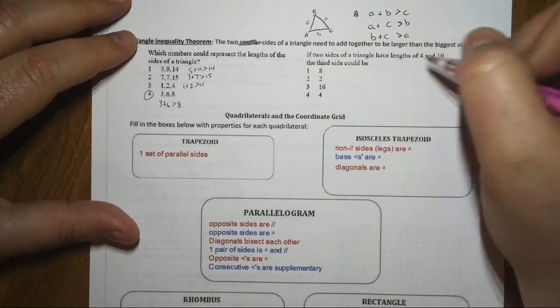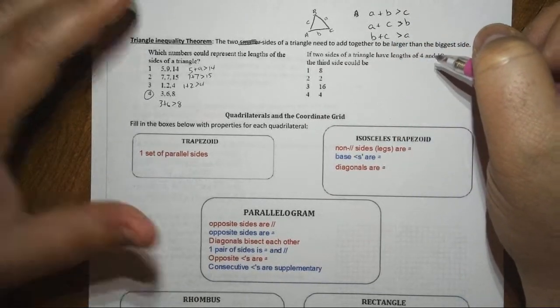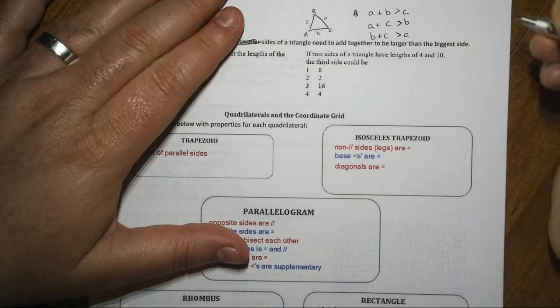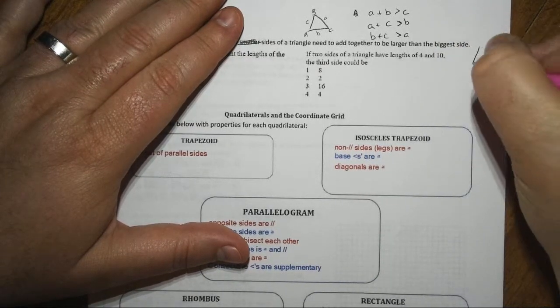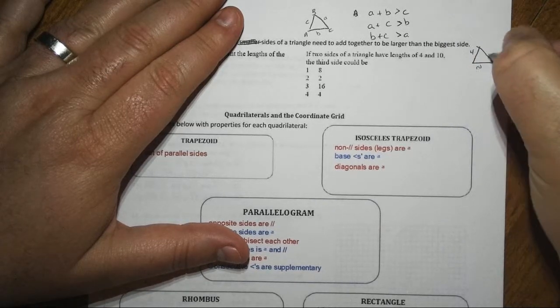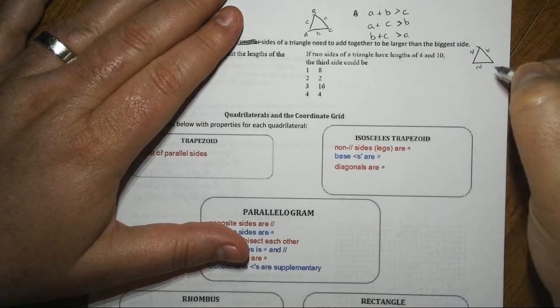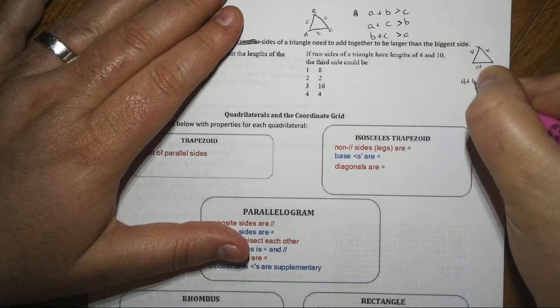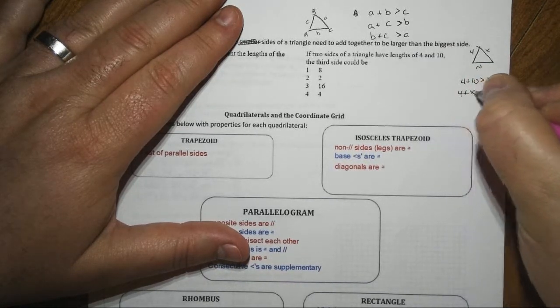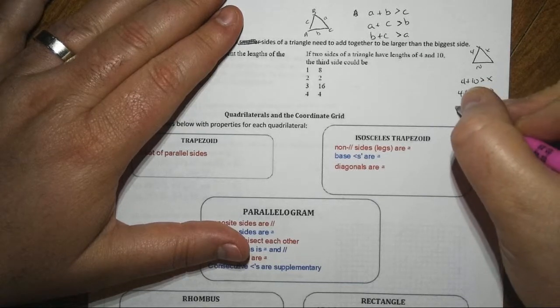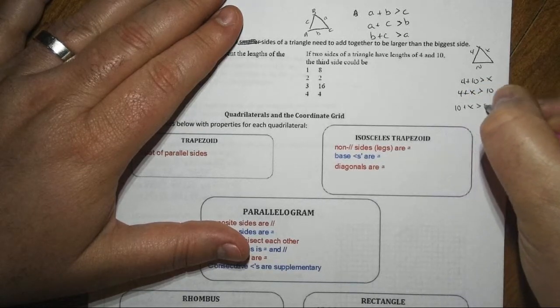All right. Two sides of a triangle have lengths of 4 and 10. The third side should be... Now, if we just call the third side x, so let's say they have 4, 10, and x, right? 4, 10, x. Not drawn to scale, obviously. That means if we do 4 plus 10, it has to be bigger than x. 4 plus x has to be bigger than 10, right? And 10 plus x has to be bigger than 4.